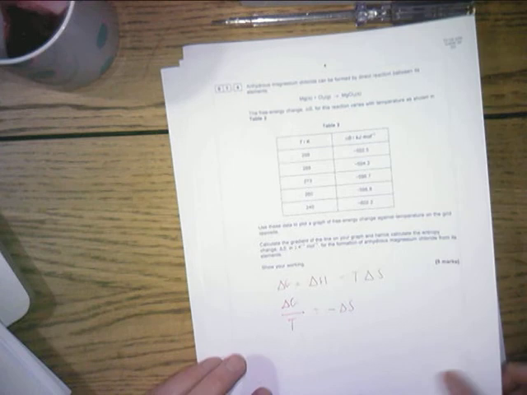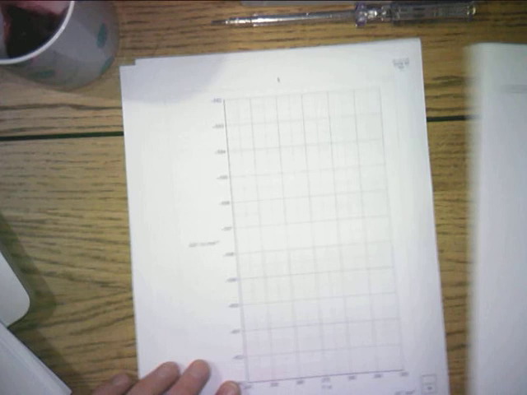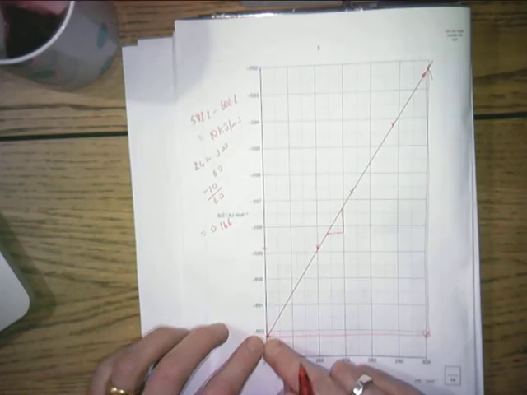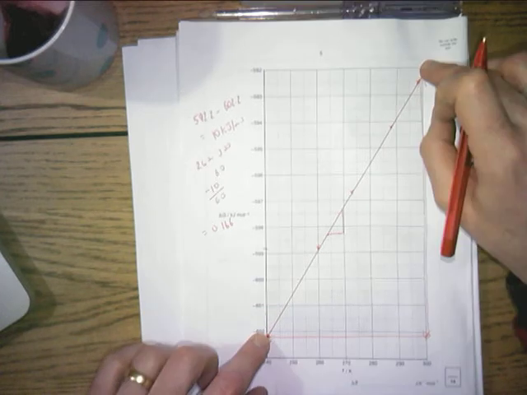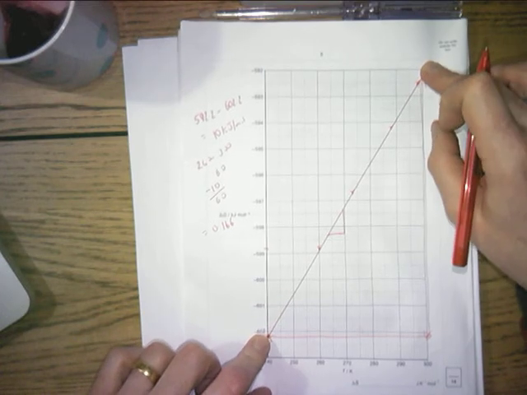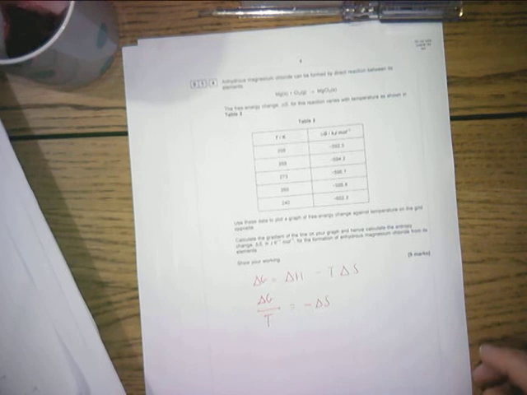So where could we have gone wrong calculating the gradient? Well, these negative numbers are a bit confusing, but we're going from minus 602 to minus 592, so that's getting more positive. So the gradient will be a positive number, so the value for delta S is going to be a negative number.